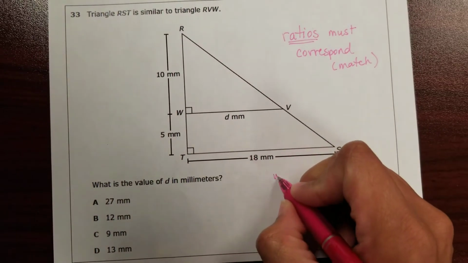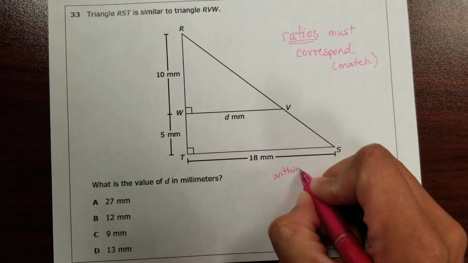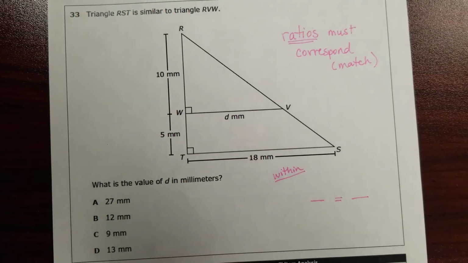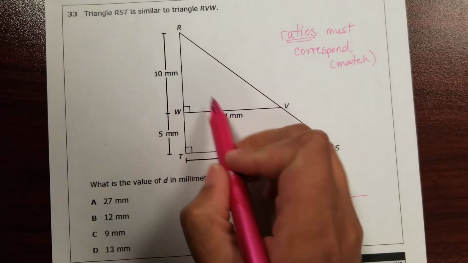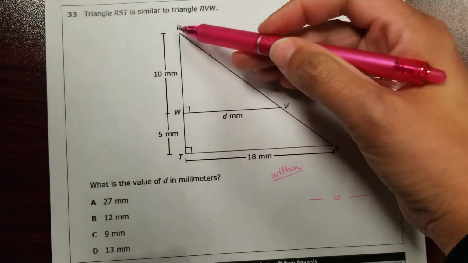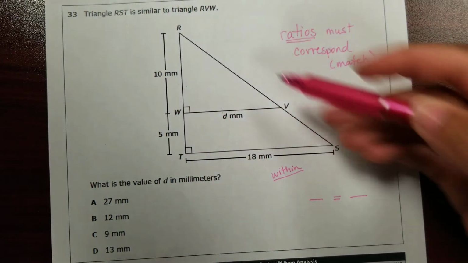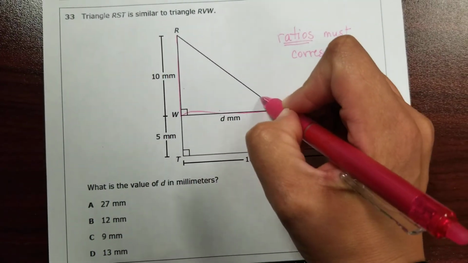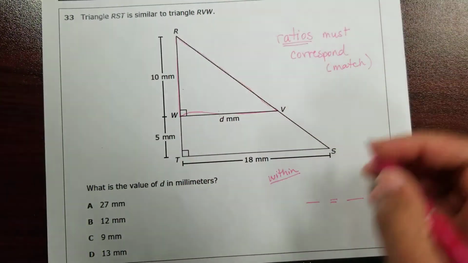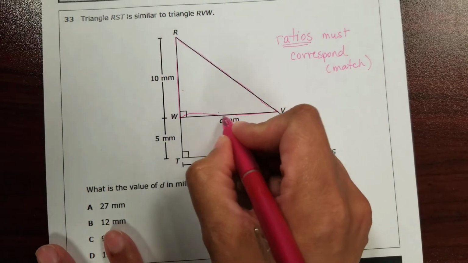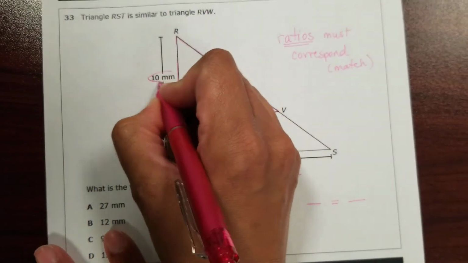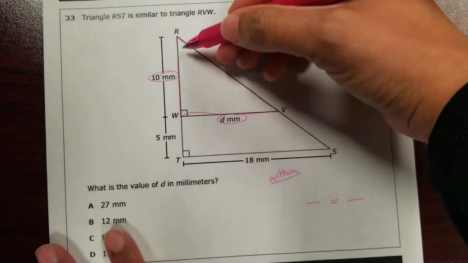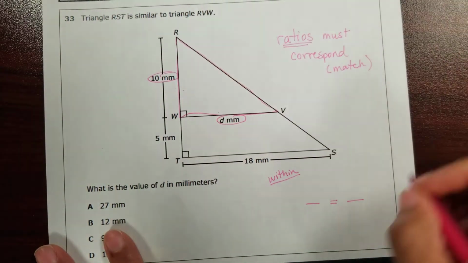Within is my favorite, so I'm going to use that for this video. And when I say within, I mean we're going to stay within each shape to set up the proportion. So my first triangle here, I'm going to stay within there, and I'm only going to use what's available within this triangle that's given.